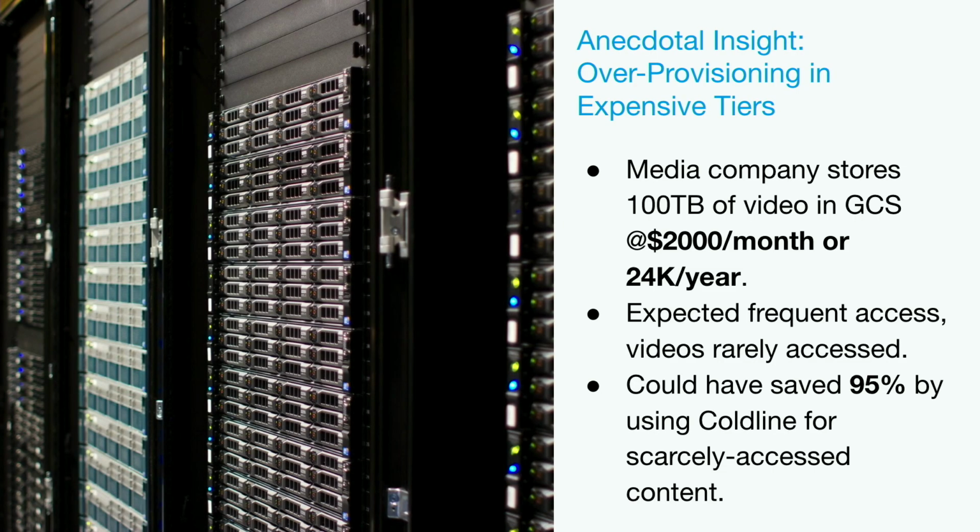As an example, let's consider a media company that's storing about 100 terabytes of their data in Google Cloud Storage's most expensive storage tier, standard storage. So they're storing this 100 terabytes of data for $2,000 a month. They anticipated frequent constant retrievals, but what they saw was infrequent retrievals or scarce demand.